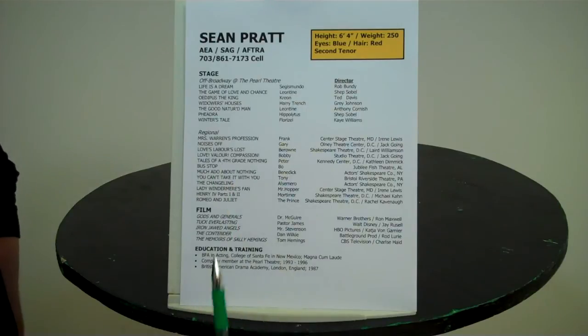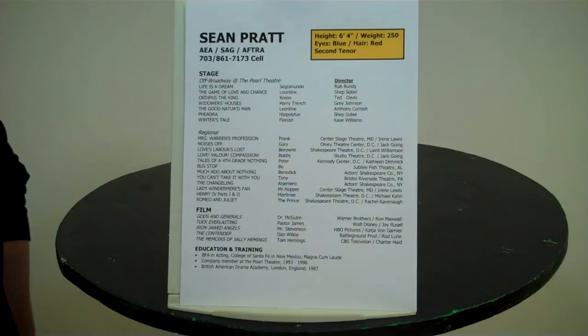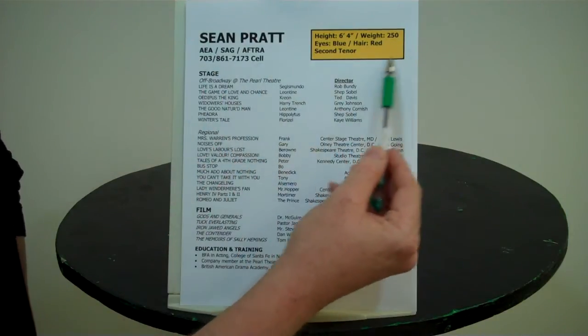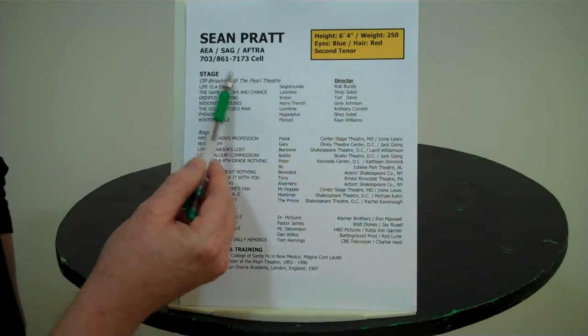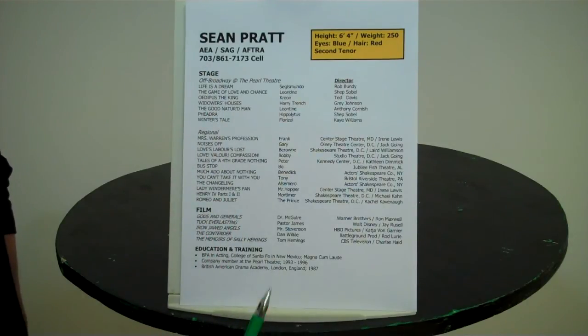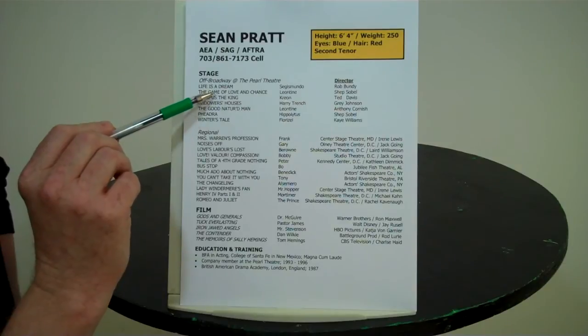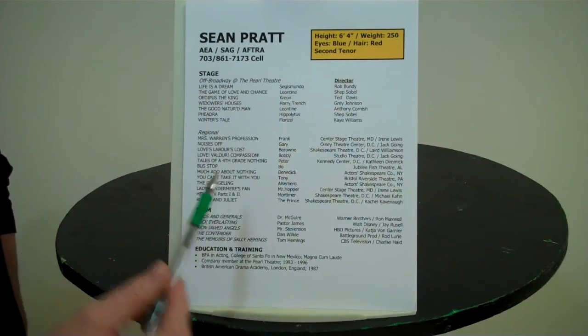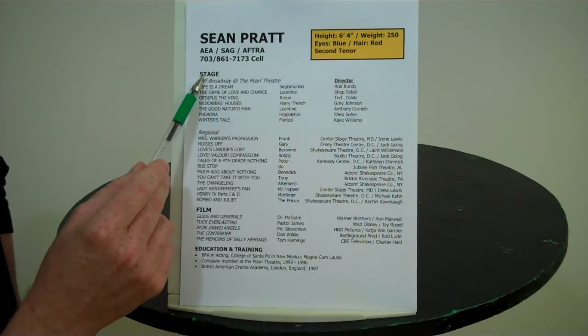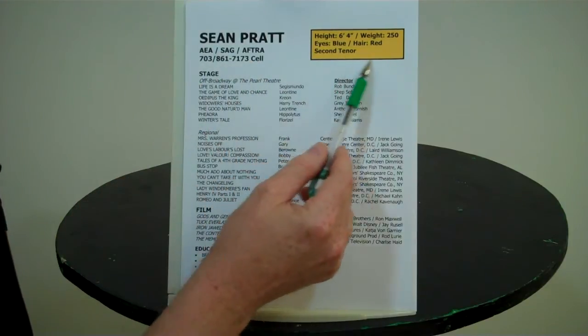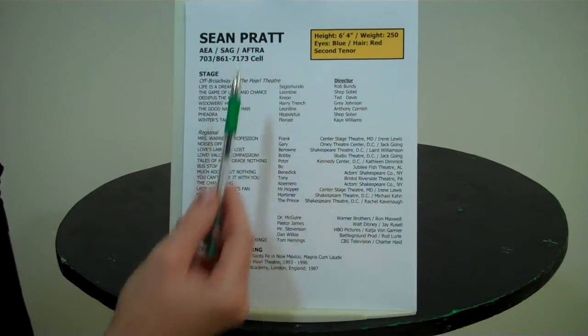So when you're thinking about how big to make your fonts, if you start thinking in terms of a newspaper front page, it makes sense that your name should be the largest thing on the resume, followed by your contact information and your stats, and then going down slightly smaller, the categories like stage, film, and education and training, and then the smallest font size would be for the actual information itself. So these are at 12, so I'm sort of guessing that this is probably 14. This information here is probably 16, and this is in the 20s, like 28 size font.